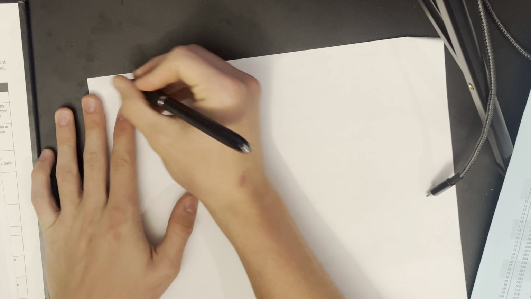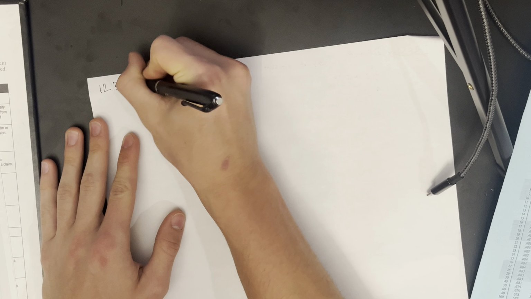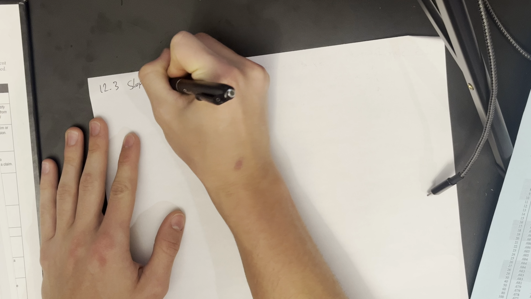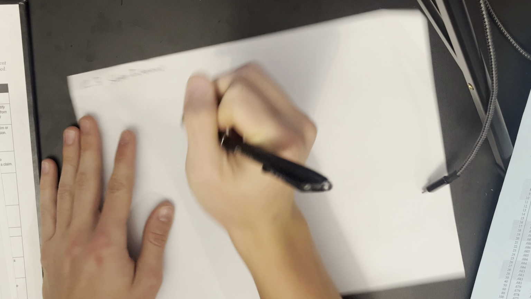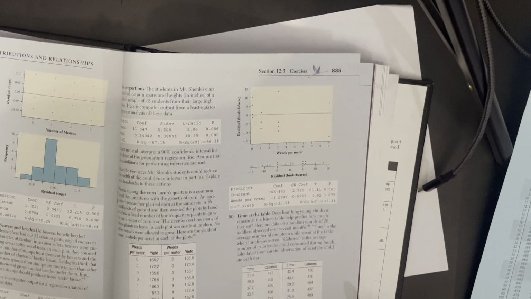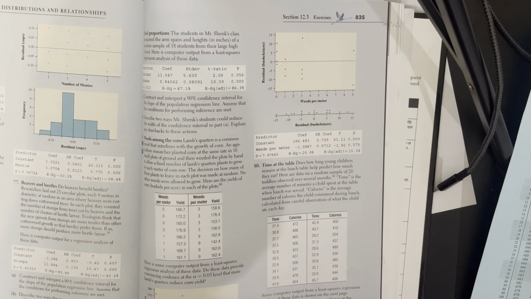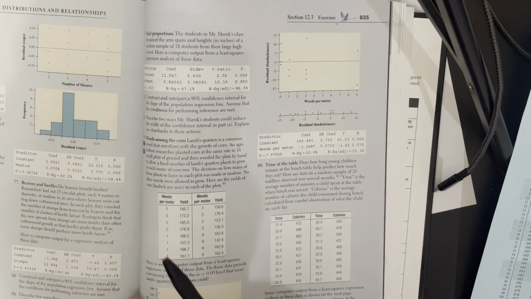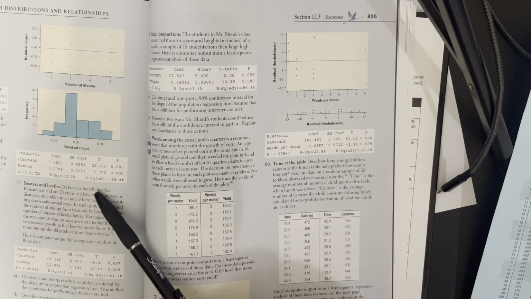All right, so we're doing 12.3 Slope Inference. I'm gonna read the question to you. Number 77 on page 834. All right, it's right here. Beavers and beetles. Sorry that's so zoomed out. It's saying, do beavers benefit beetles?